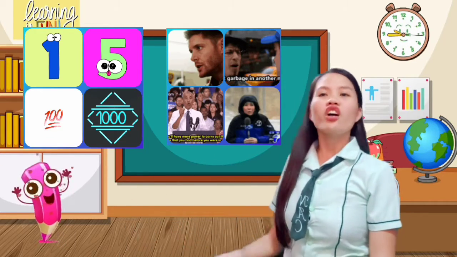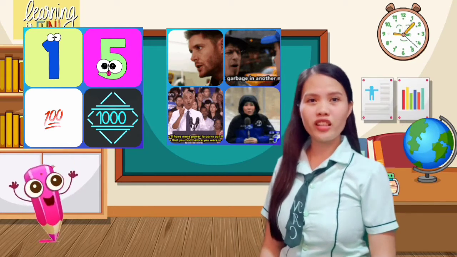As you can see, there are 4 different numbers and 4 different images. Do you think there are connections between the numbers and the images? Yes, very good. It has a connection. The number represents how many people are involved in a communication. The number 1 represents the first image, the number 5 represents the second image, the number 100 represents the third image, and lastly, the number 1000 represents the fourth image.